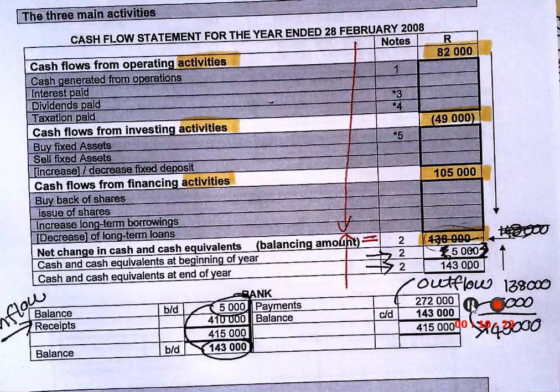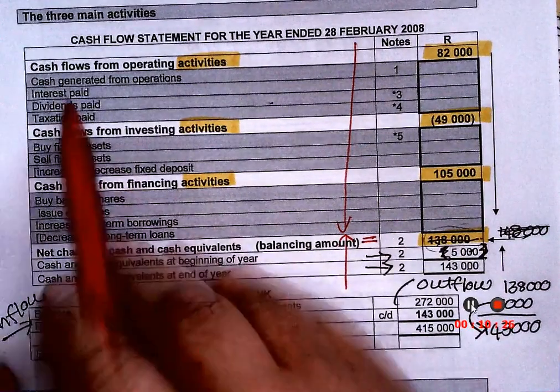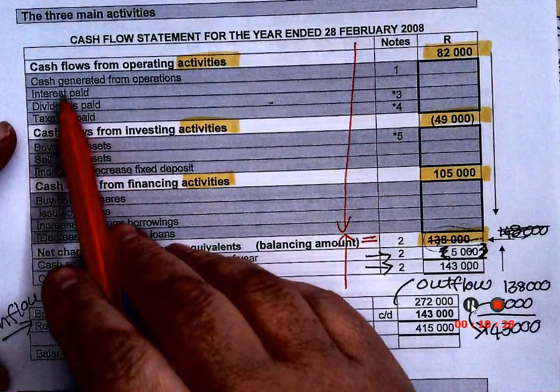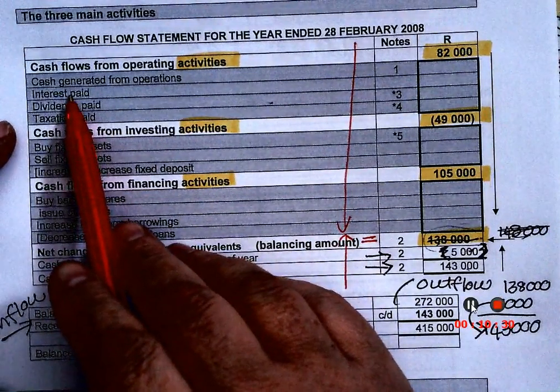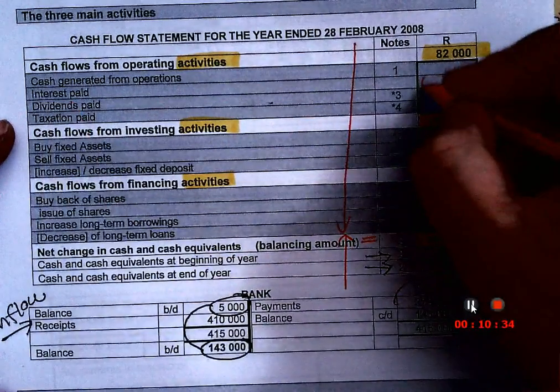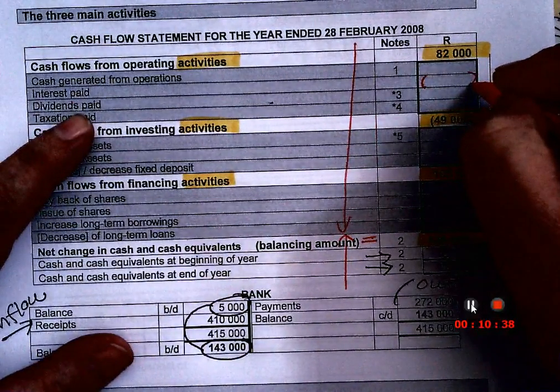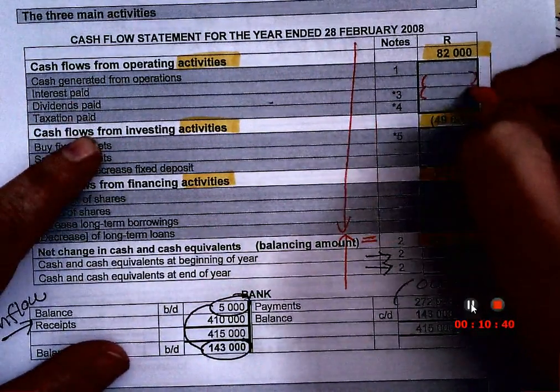If I ask you here, interest paid, do you think it's with or without a bracket? With, because it's going out. Dividends paid, with or without? Tax paid, with or without?